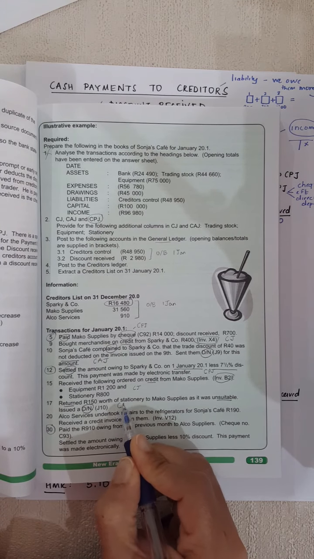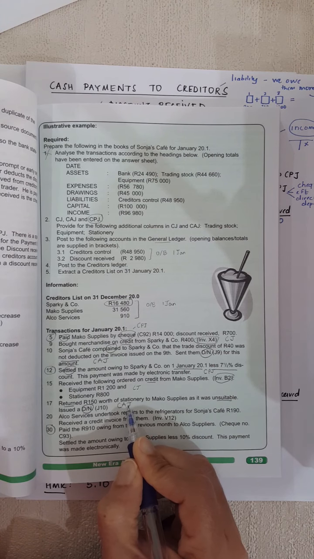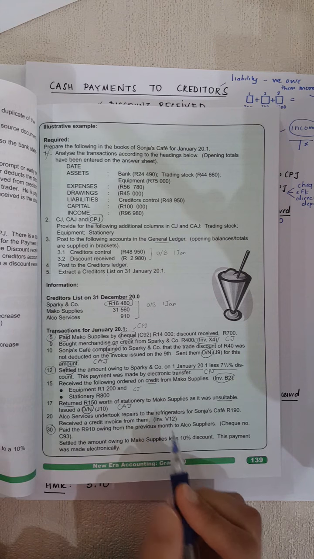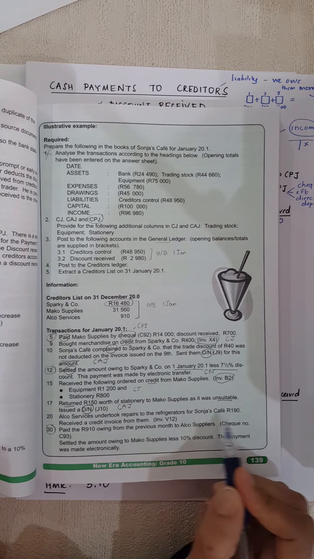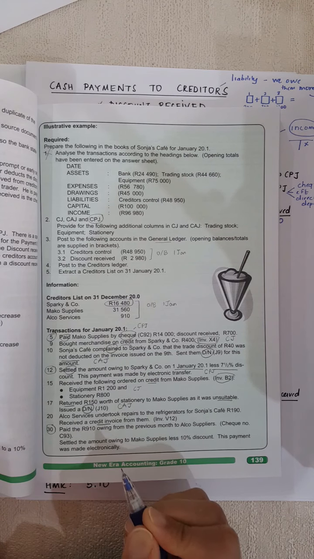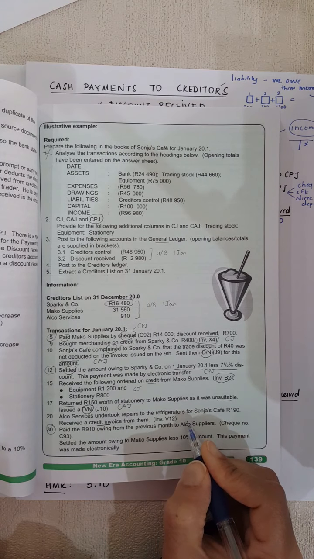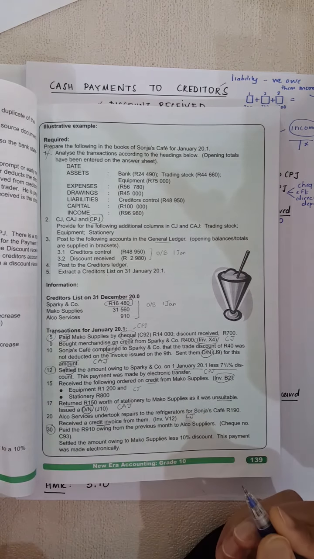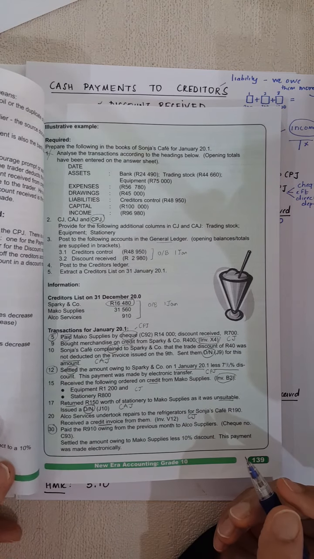So where we're going to do, it's all negative. We're going to go into the creditors allowance journal. Alco Services undertook repairs to refrigerators for Sonia for 190 Rand. Received a credit invoice from them. There's your invoice number. So what is it telling me? I've got repairs, but I took it on credit. I didn't pay for it. I have to go to my creditors journal.